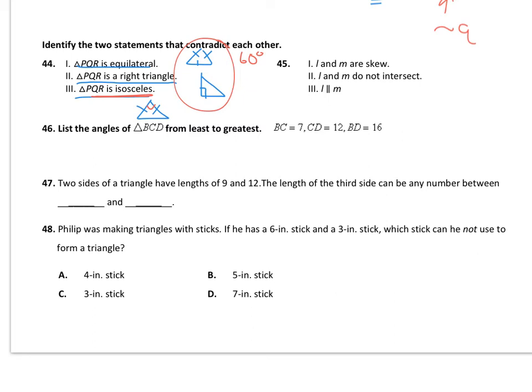45. L and M are skew. L and M do not intersect. Those two could happen at the same time because skew lines do not intersect. Now I'm going to check 2 and 3. L and M do not intersect. L is parallel to M. That's also true because parallel lines don't intersect. But what you can't have is this one and this one. These two contradict each other because the definition of skew lines is that they can't be parallel.